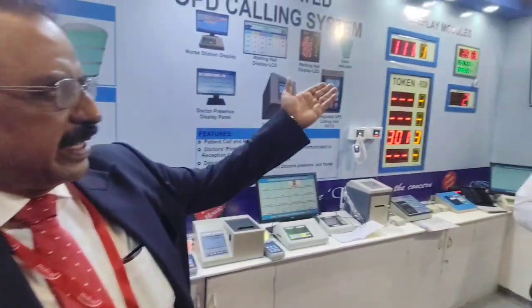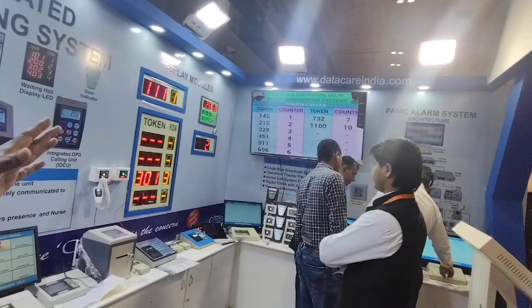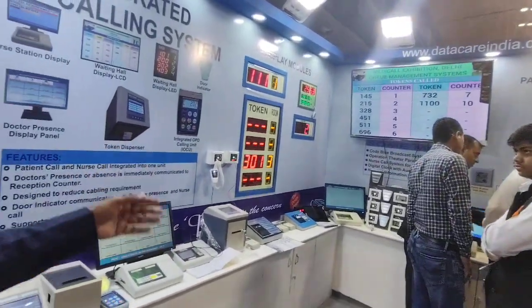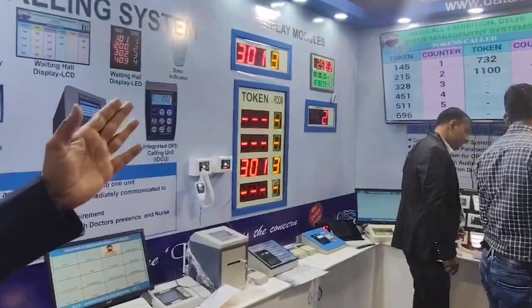The consulting doctor is given a calling unit. Through that calling unit, he can browse the tokens which are lined up, and he can call them sequentially or randomly. The moment he calls the token, it gets displayed on a waiting hall display. The waiting hall display can also take different shapes. We can have it on a larger LCD screen, or we can put it on an LED display board kind of thing. That will be placed in the waiting hall.